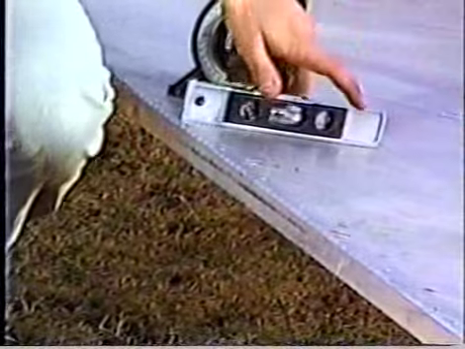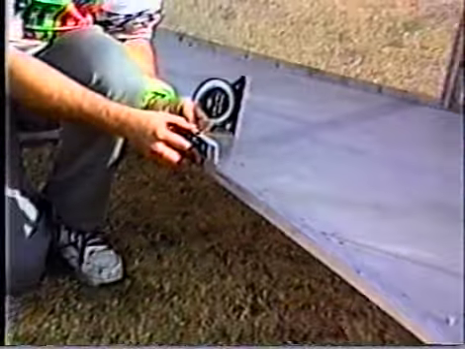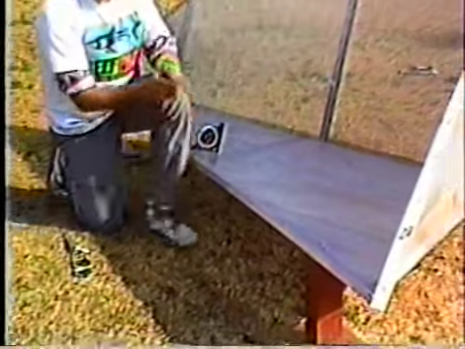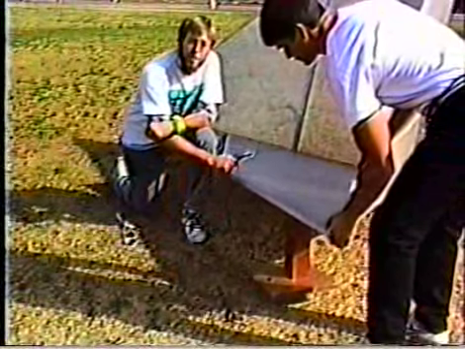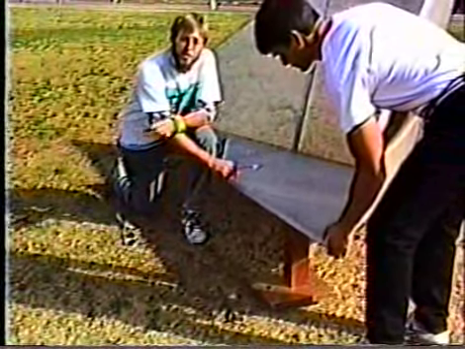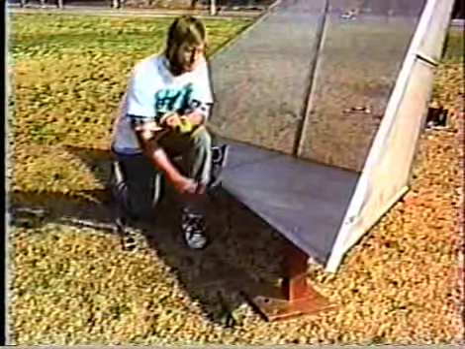Secondly, you want to ensure that the front bottom edge is level to the ground. We adjust this by lifting one or the other of the front mounting stands and shimming underneath using scrap wood, dirt, or anything that will make a suitable, solid mounting platform when the stakes are pounded through.